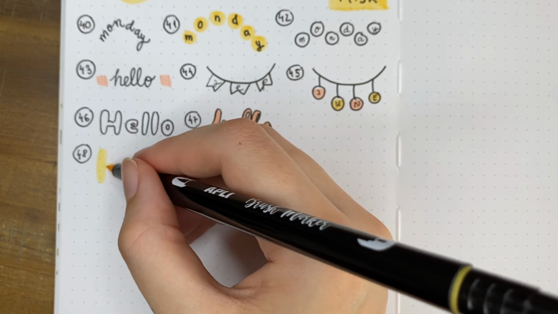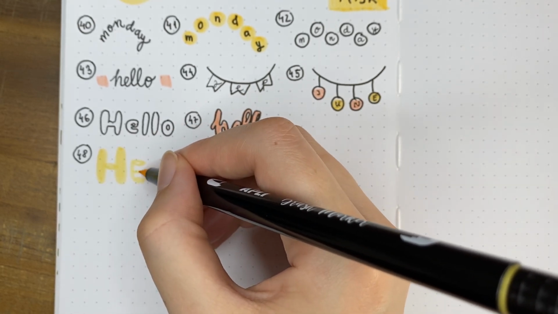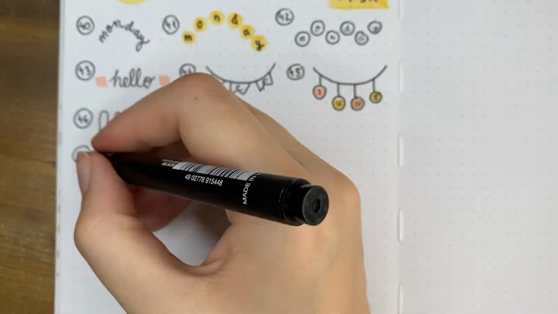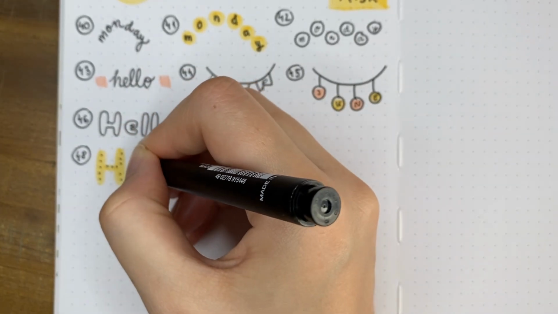Next, take your brush pen and write your title. You can also do a balloon effect. Then take your point liner and add some small dots on the top of the brush pen letters.